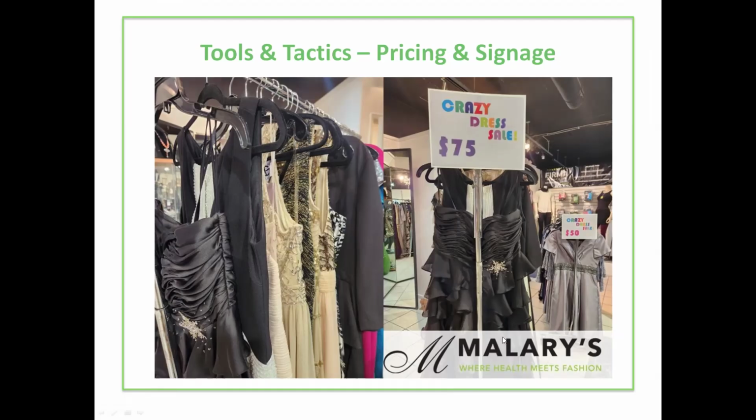And my hope is, a special shout out to Mallory's, by the way, where health meets fashion, a lovely boutique in British Columbia, Canada. I hope that at Mallory's, they have also put some kind of a price tag over top of the hanger here. That would be like 100% grades on this. But fantastic signage here. Crazy dress sale, $75, not percent. And then back here, this is also a crazy dress sale. A little less crazy, pink writing at $50, but I'm loving this.